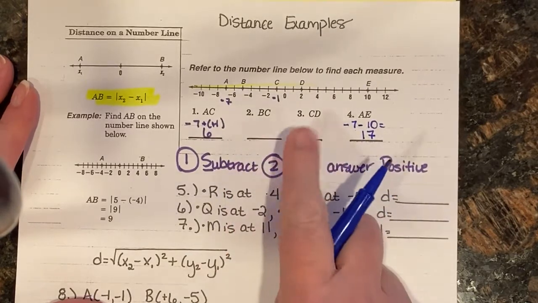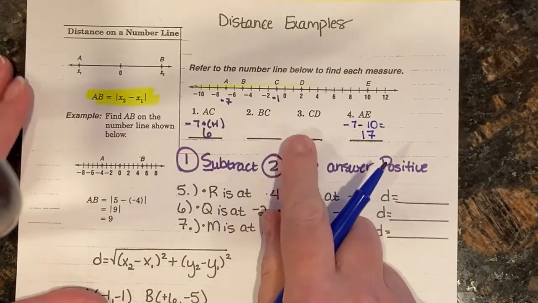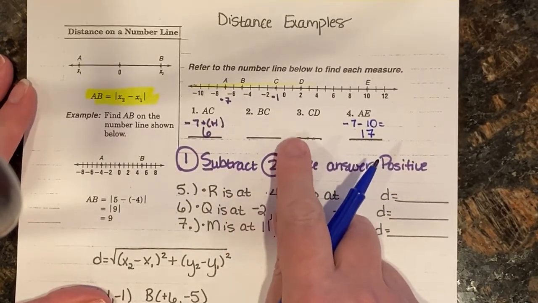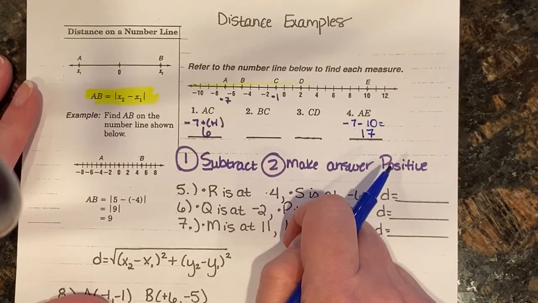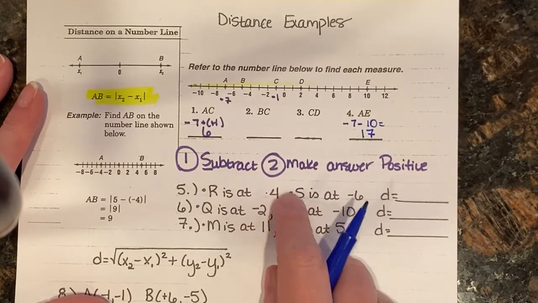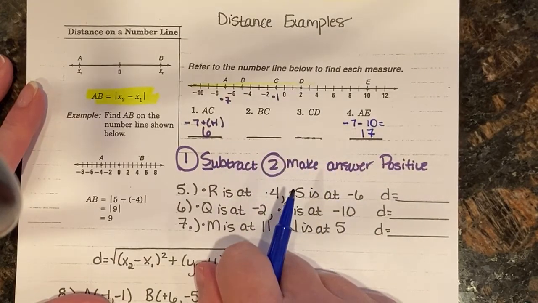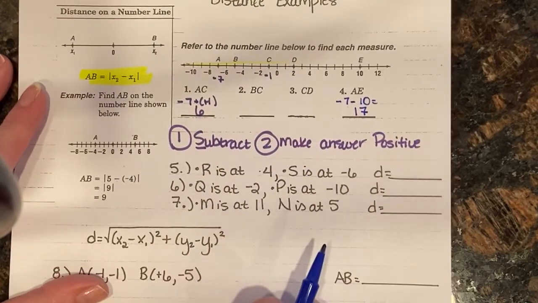I'm going to leave you those two to try. If you're not sure, guys, what you can do tomorrow, if you're at home, if you're an A day or a virtual, you can send me a picture of what you did. Say, hey, I worked 2 and 3. Are these the answers? Send me a message on Remind.